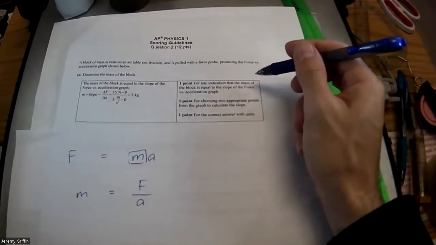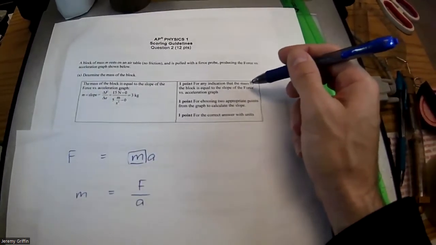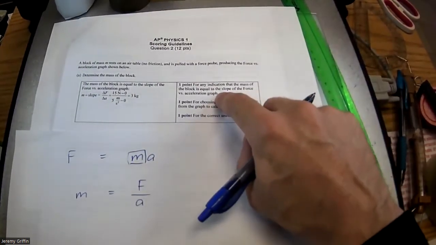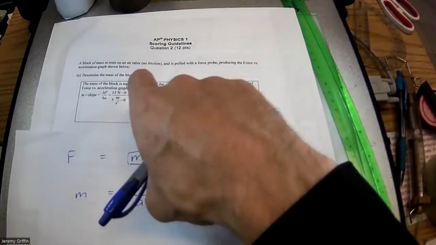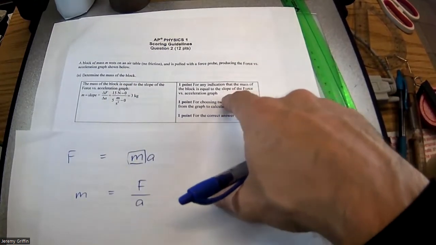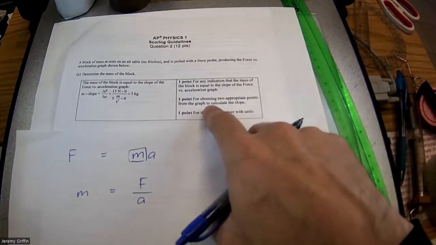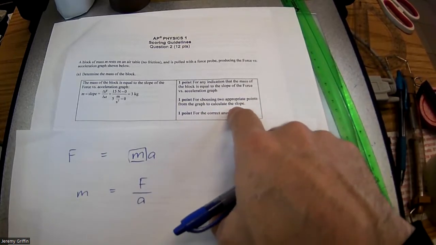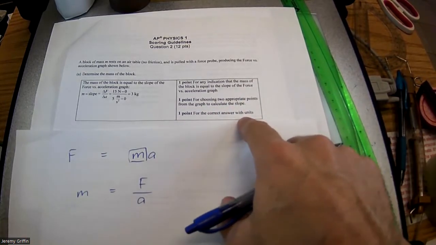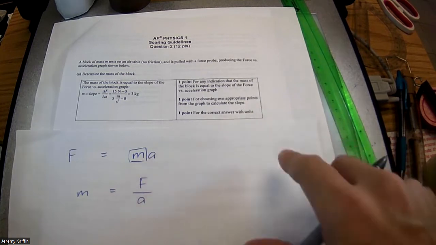All right. So 1 point for indication that the mass of the block is equal to the slope of force versus acceleration. If you do a rise over run, that'll do that. 1 point for choosing 2 points on the graph and calculating the slope, and 1 point for the correct answer with units.